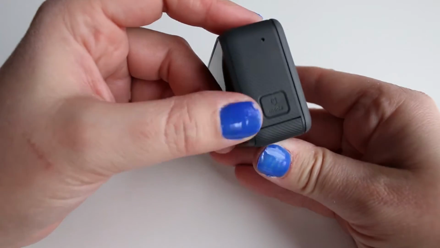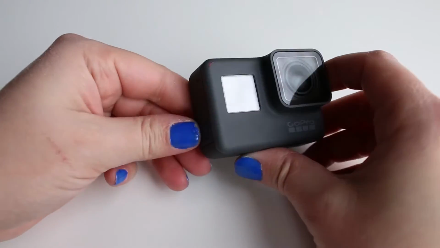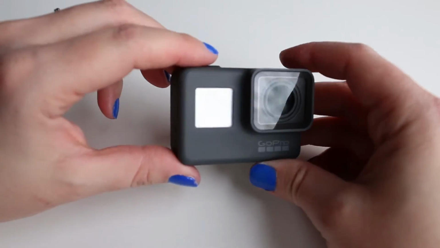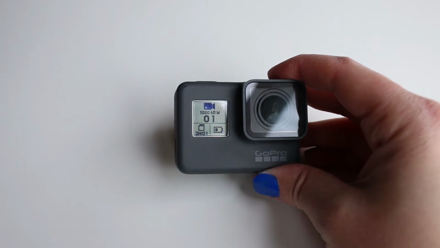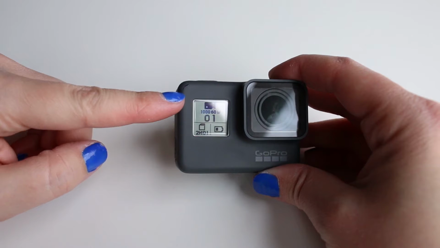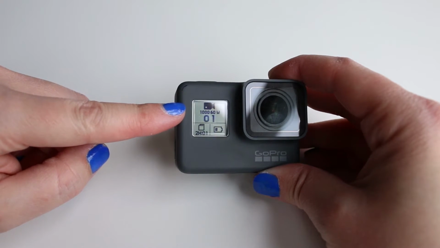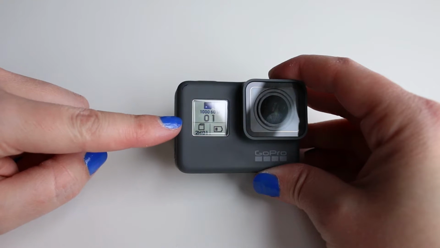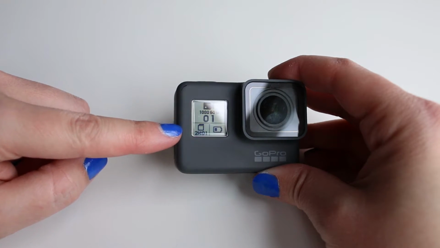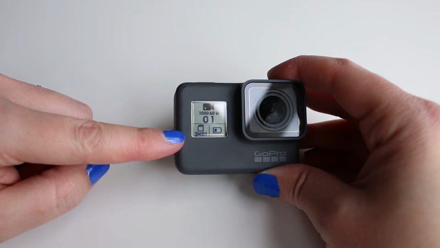I'm gonna turn the camera on using that side mode button, and the status screen shows me what mode I'm in. So like right now it's in video mode. I guess that's a video camera icon. And then below that, it tells us what settings the camera is on. So we're at 1080, 60 frames per second right now. And I haven't changed the settings from default, so that's what it's telling me that I'm in right now.